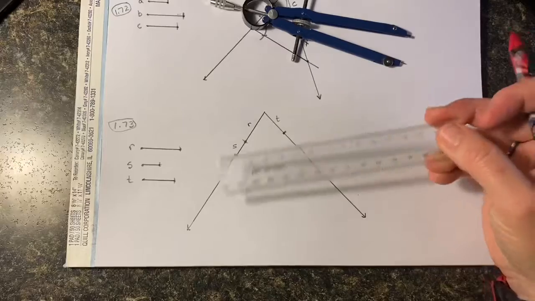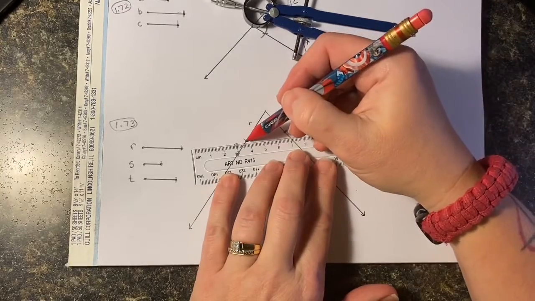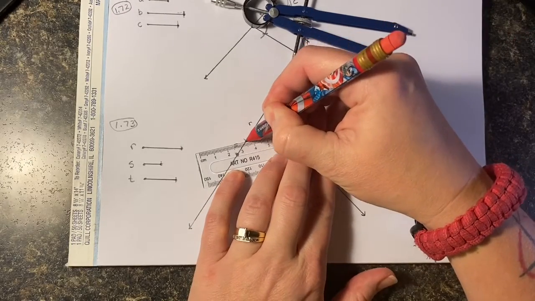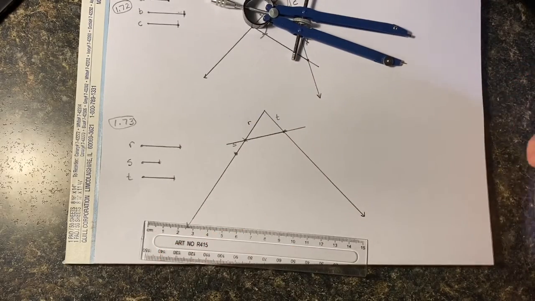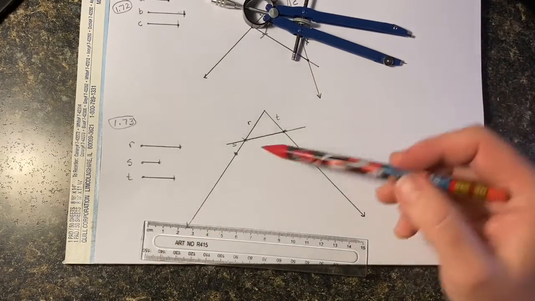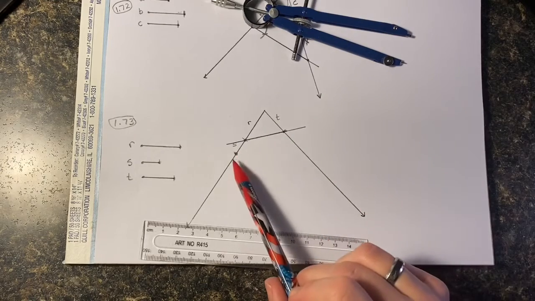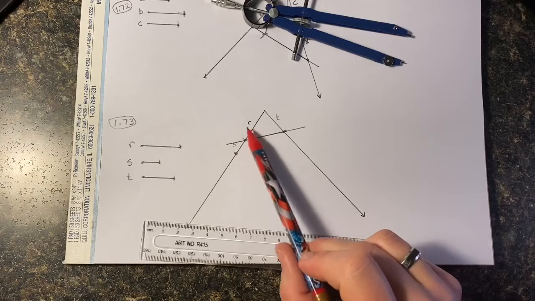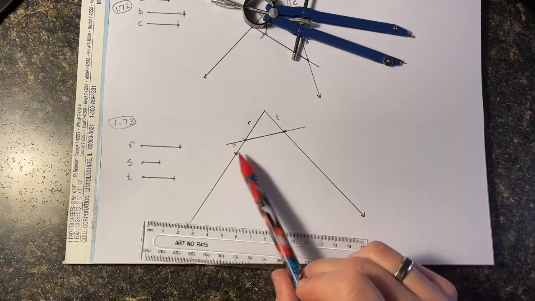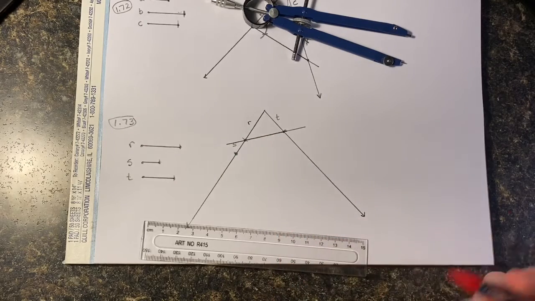To do that, again, we're going to connect the endpoints of R and T, and then we're going to construct a line parallel to those at point S. Now, S was very short, so obviously any arc that we're going to make to construct this parallel is going to overlap. We're just going to have to work with it.